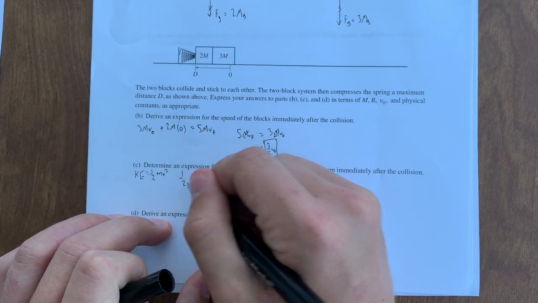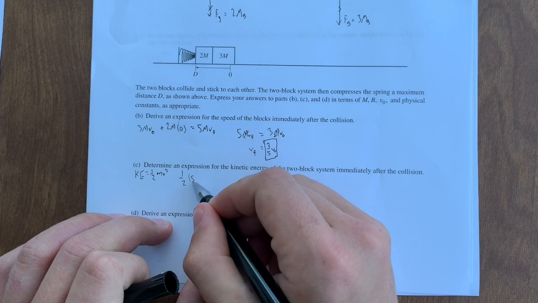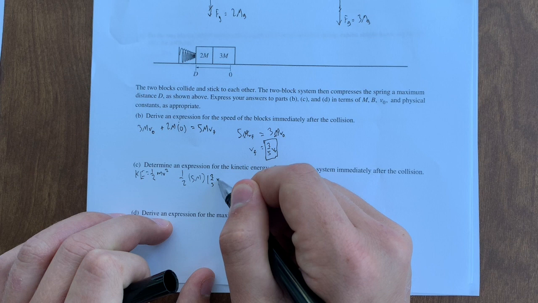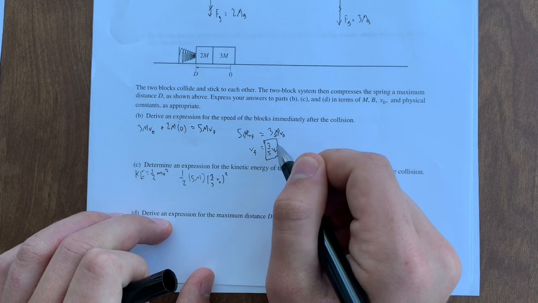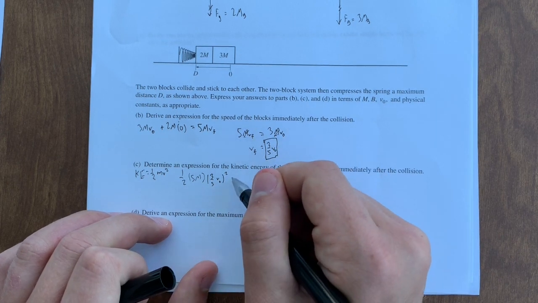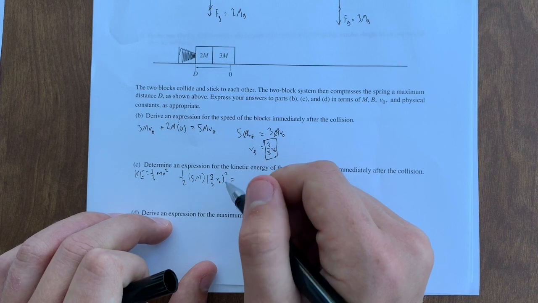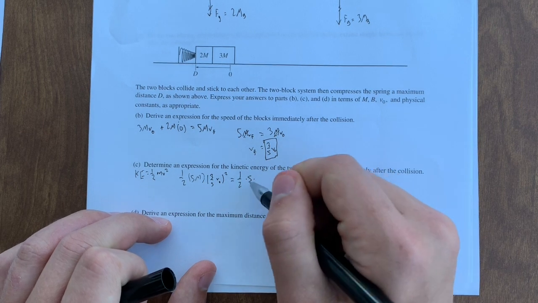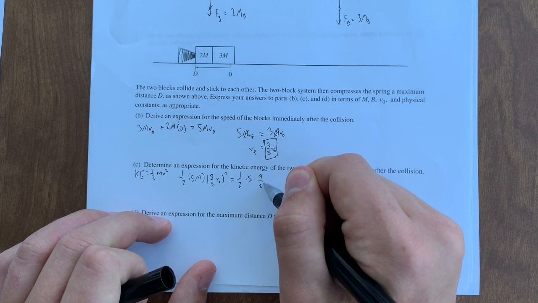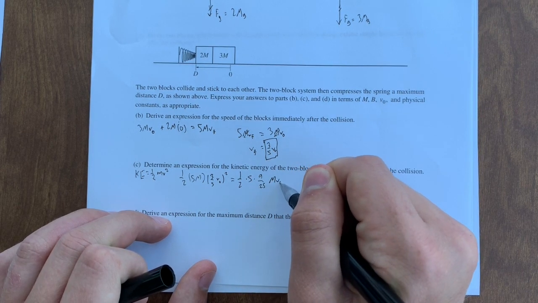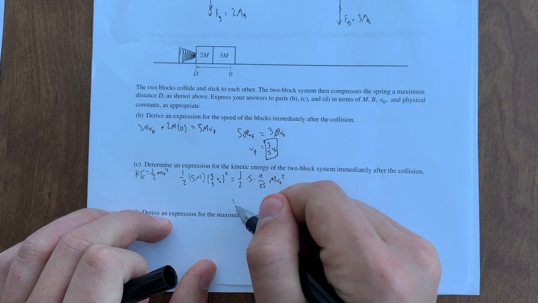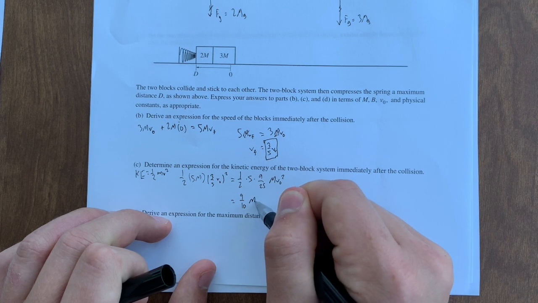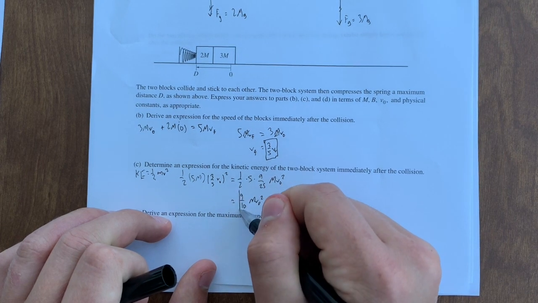So 1/2 times 5m times 3/5 v0 squared, because that's our velocity. And this evaluates to, if we put all the constants out front, 1/2 times 5 times 3/5 squared is 9/10, times m v0 squared.